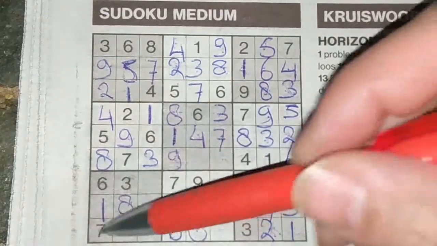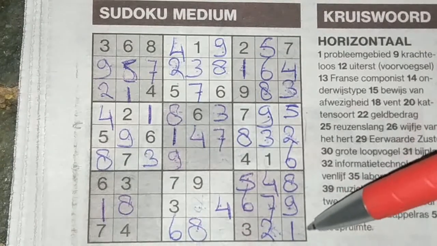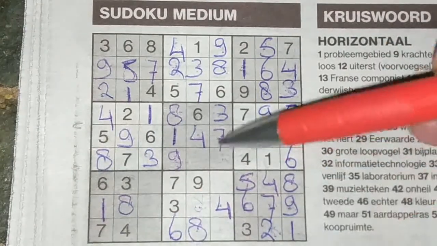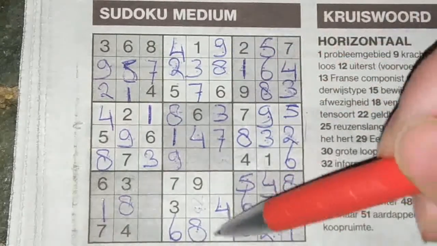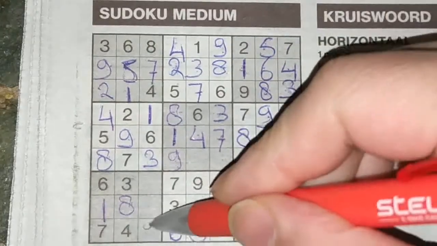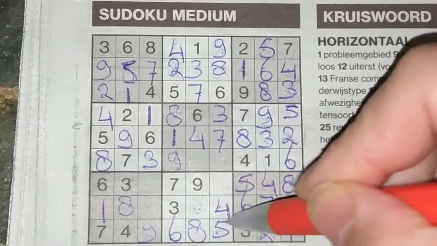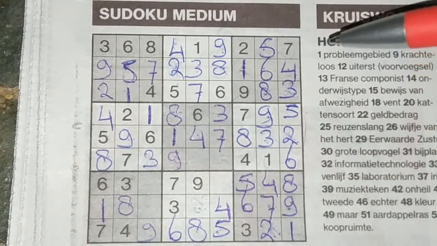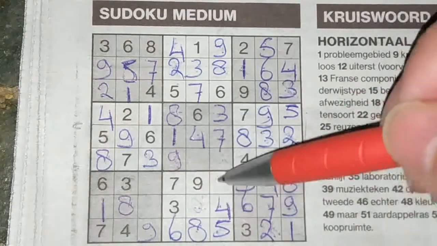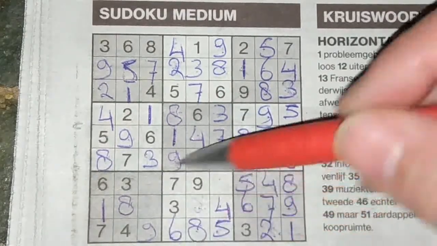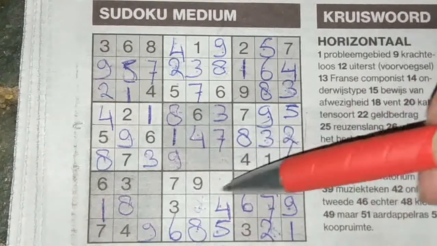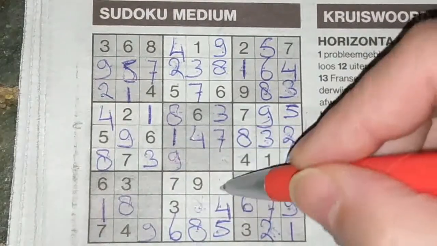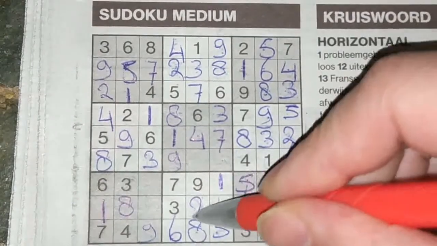Two missing numbers in the last row for the numbers 9 and 5. We have a 9 here, so no 9 there, 9 should be here, and the 5 goes there. Two missing numbers of this big square for the numbers 1 and 2. I see here a 1, so no 1 there, 1 should be here, and the 2 goes there.